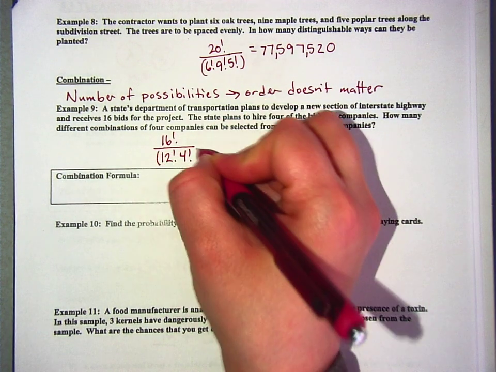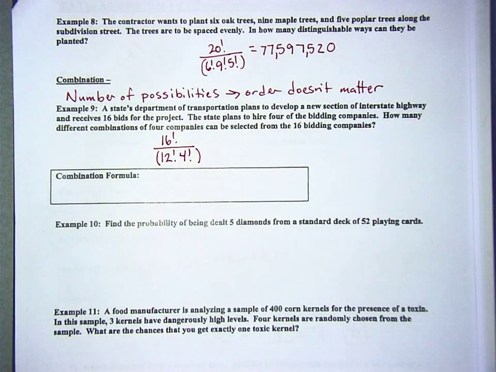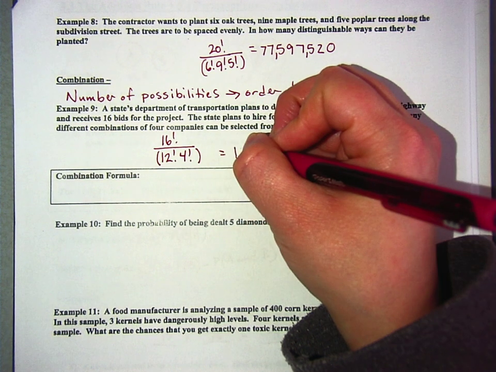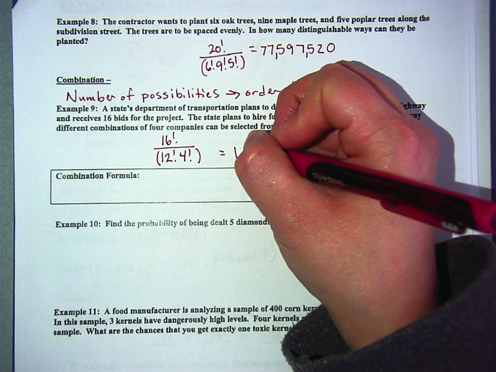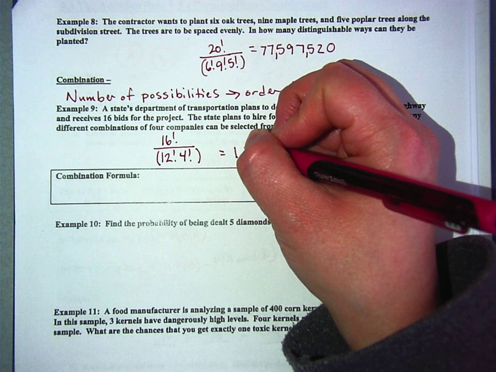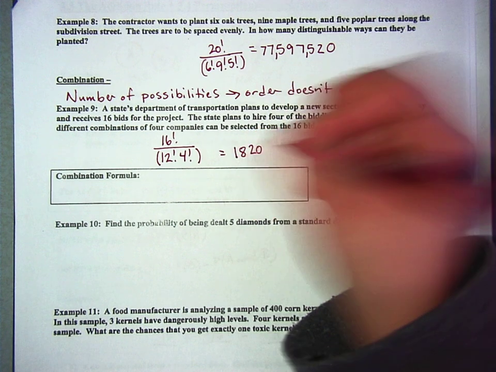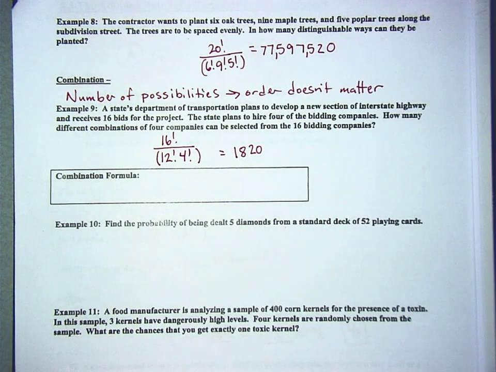So if you put this in your calculator right now, 16 factorial divided by parentheses 12 factorial, 4 factorial. You get 1,820. Combinations.